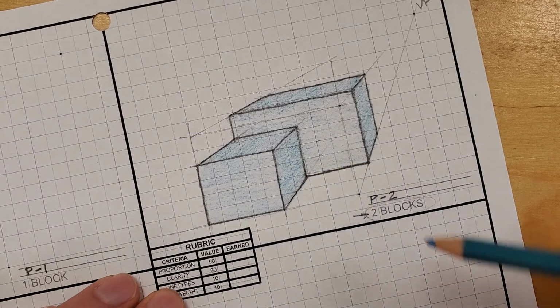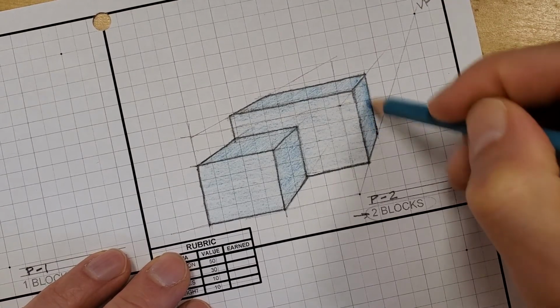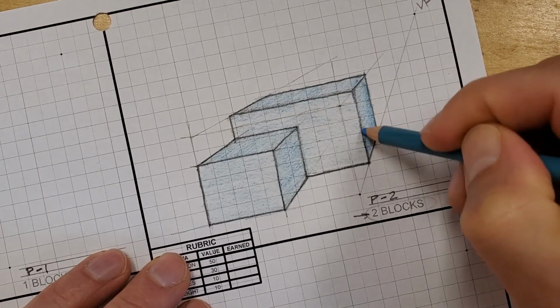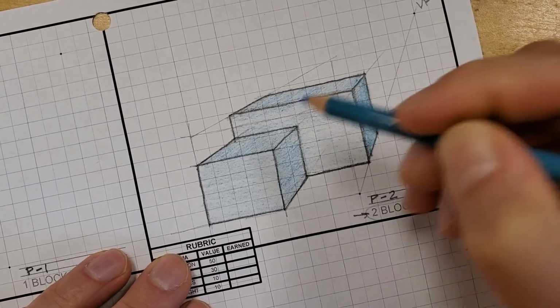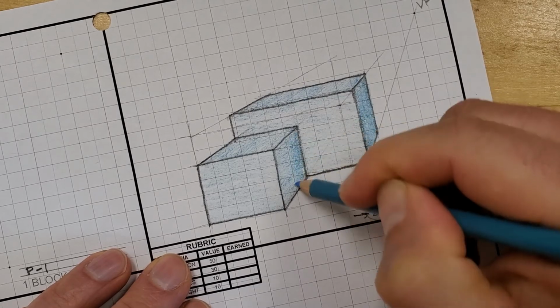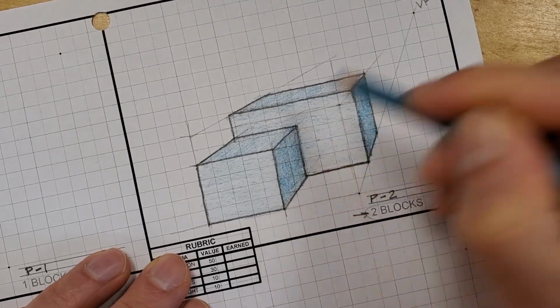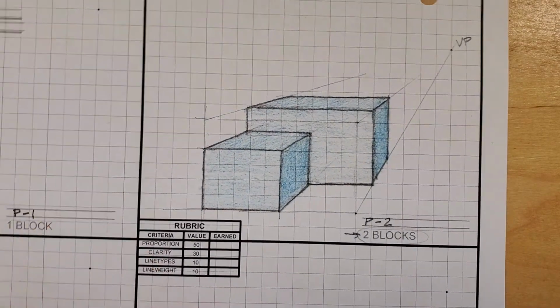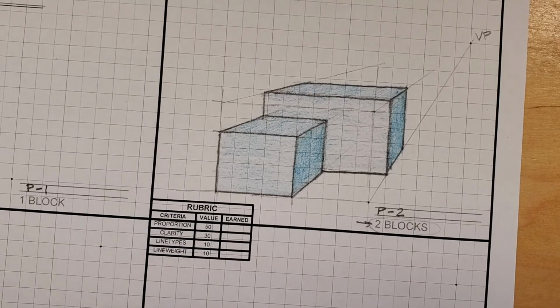And I'll leave the front kind of lighter and go darker so I can make this look more three-dimensional. Okay, and you can kind of see how it looks somewhat 3D in the shading application.